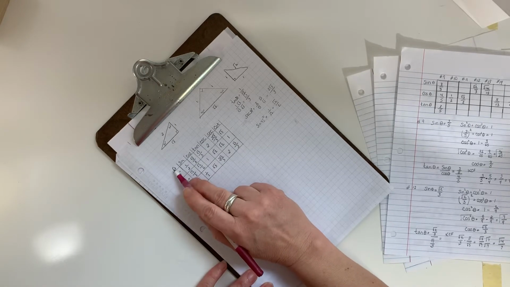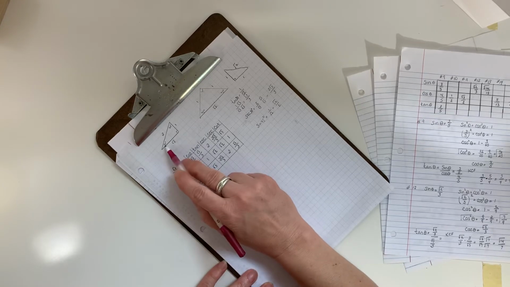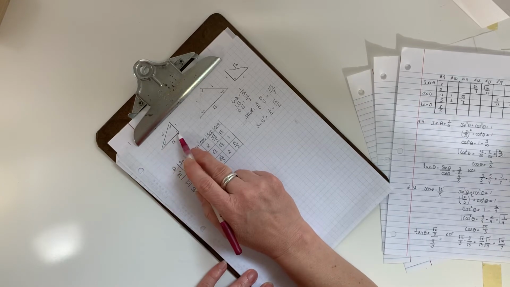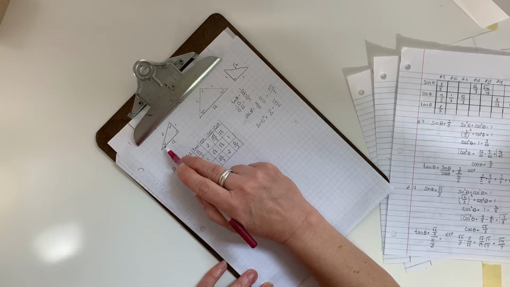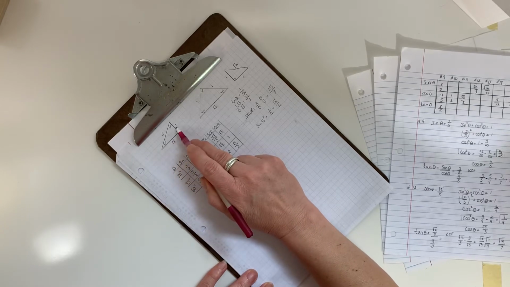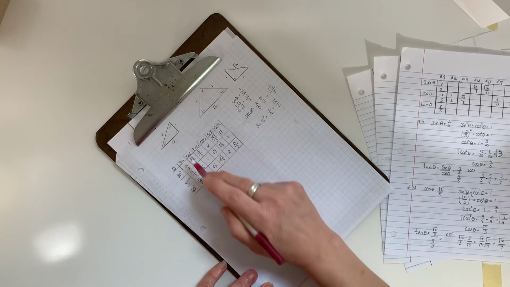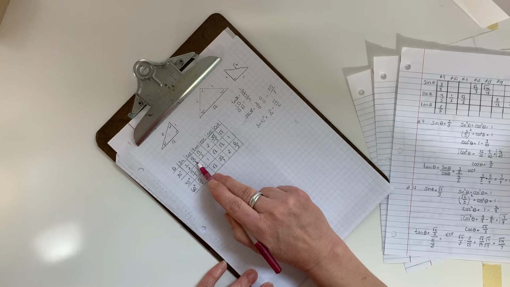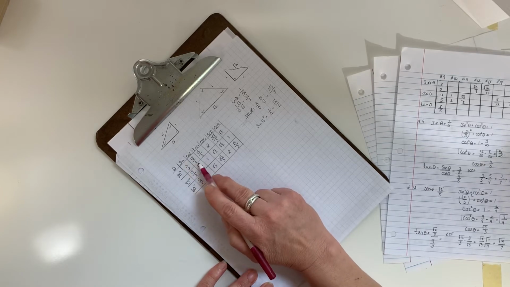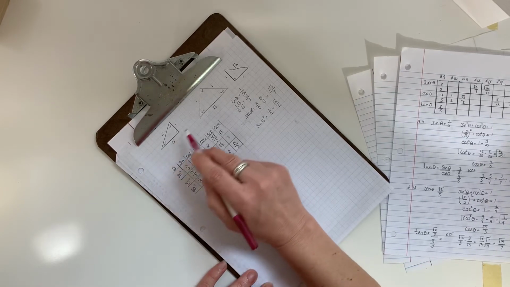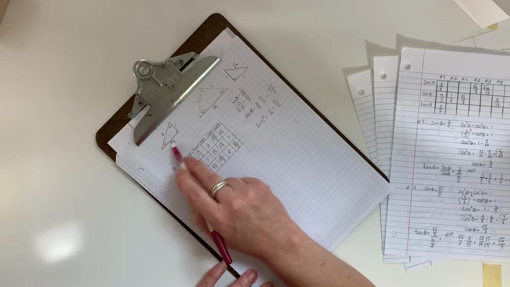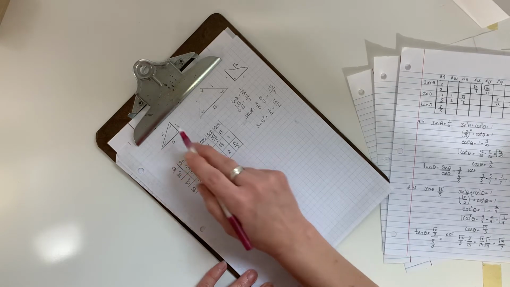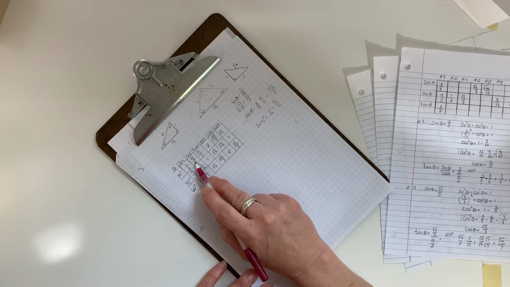If we take a look, if our angle is 30 degrees and we're looking up here at this 30, 60, 90 degree triangle, the sine of 30 degrees is the opposite over the hypotenuse. So that would be 1 over 2. So let's take a look at the cosine. The cosine of 30 degrees is the adjacent over the hypotenuse, okay? So this would be the adjacent, which is the square root of 3, over the hypotenuse, which is 2. That's where that comes from, okay?